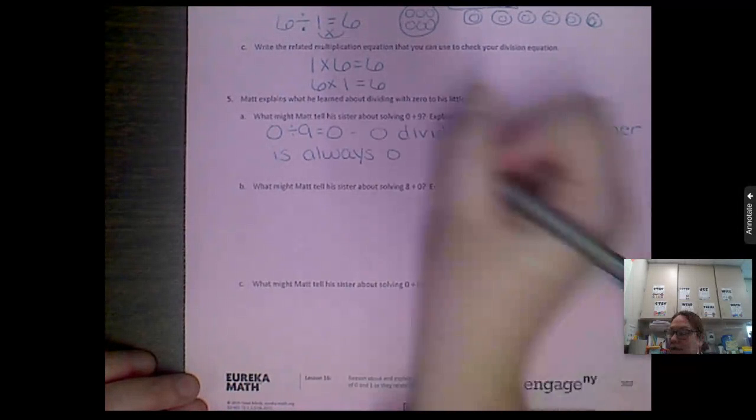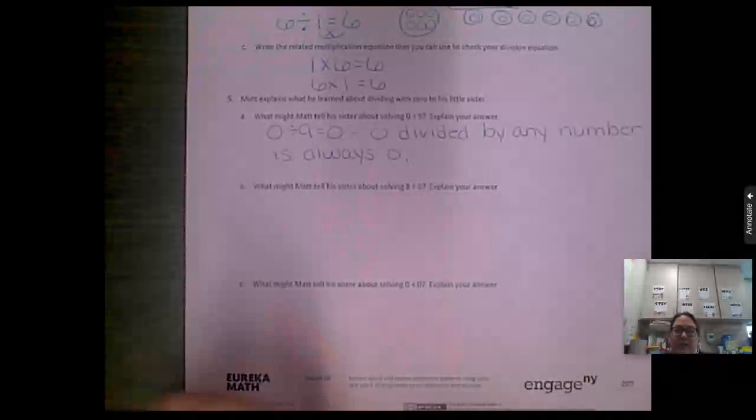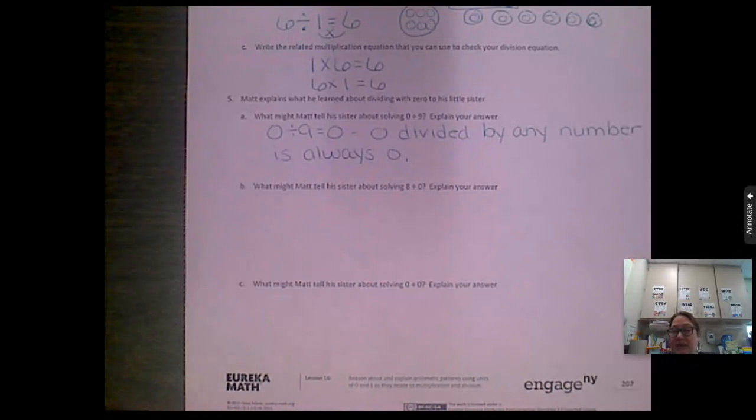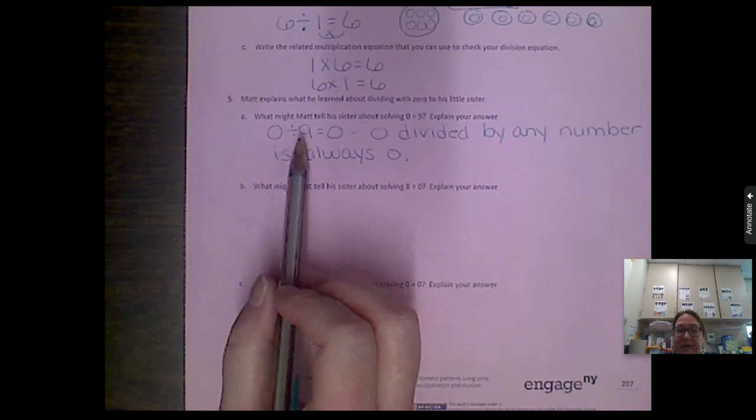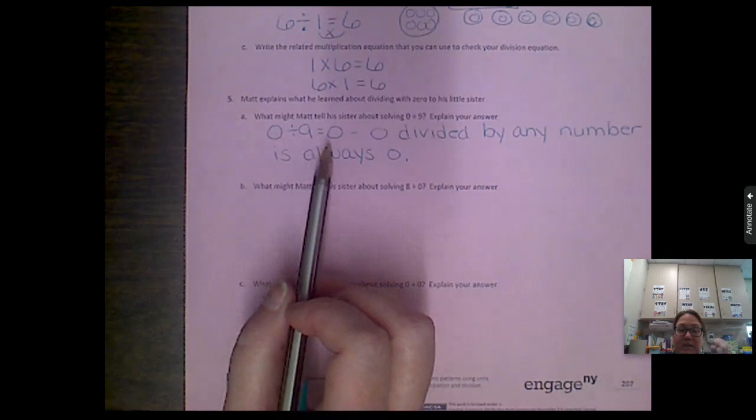I mean, we won't write it, but just as long as you know. So if we have 0 divided by a number, it's going to be 0 because there's nothing to split up. There's no total to share. Does that make sense? Okay. If I have 0 crayons or 0 cookies or 0 friendship bracelets and I want to share them or split them up with 9 people or however many, each person would get 0 because there's nothing to share.